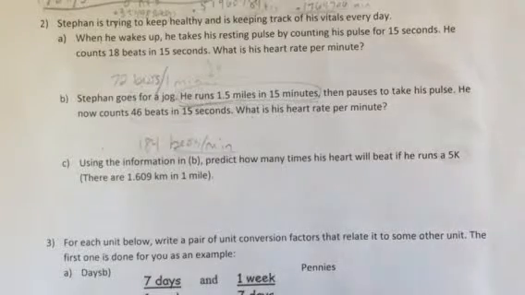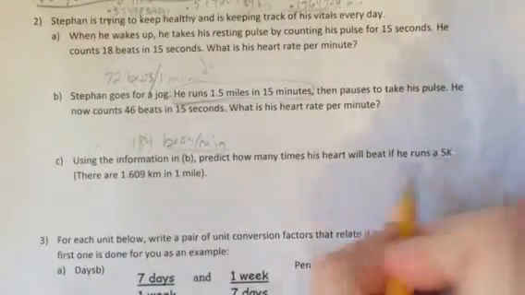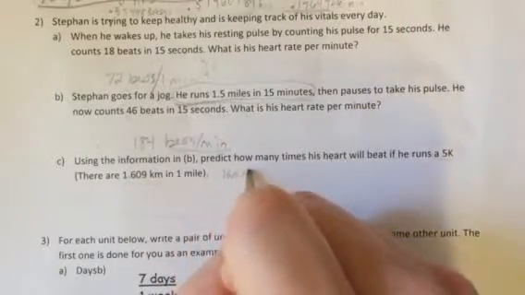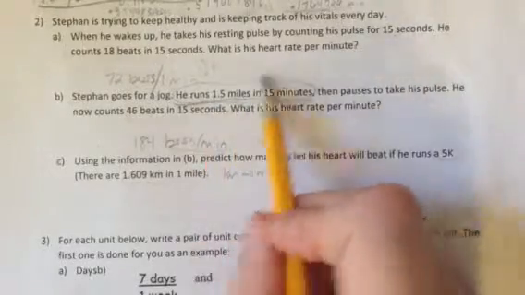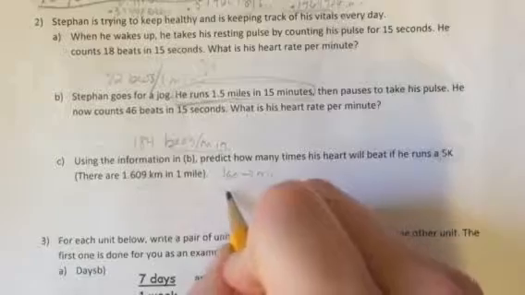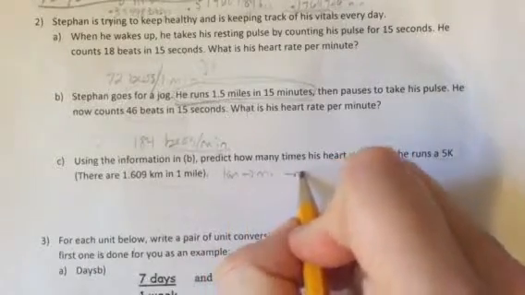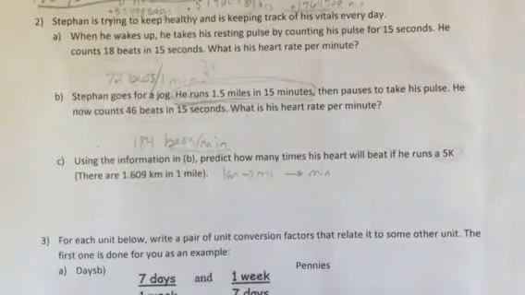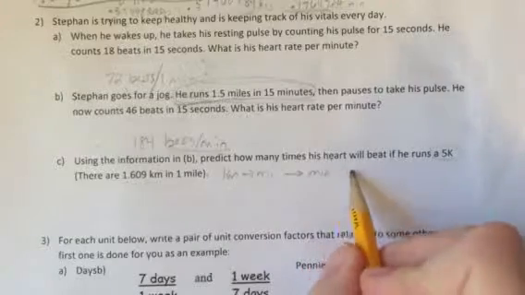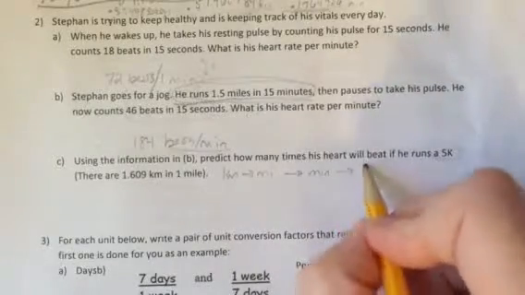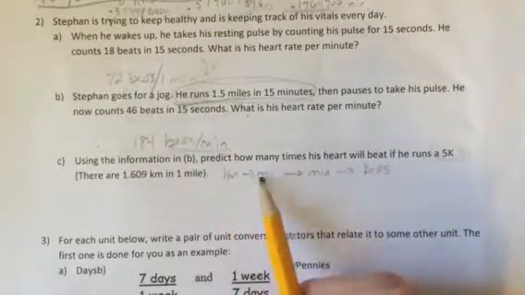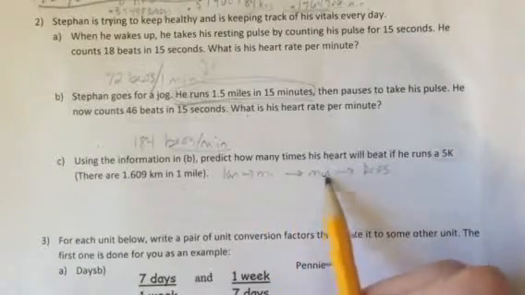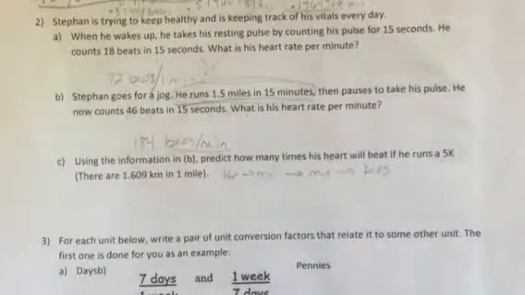So the first thing I want to find out is how many miles. So I'm going to convert kilometers to miles. And once I convert kilometers to miles, I can use this rate right here to figure out how many minutes it's going to take him to run those miles. And once I know how many minutes it's going to take, then I can figure out how many beats that is. So that's my plan. Kilometers to miles, then figure out how many minutes it would take him to run those miles, then figure out how many times his heart would beat in that many minutes.